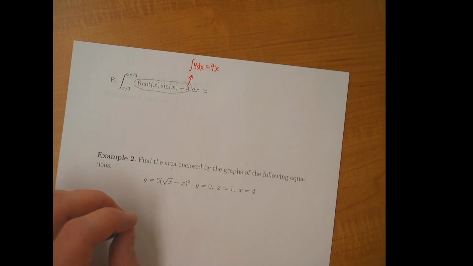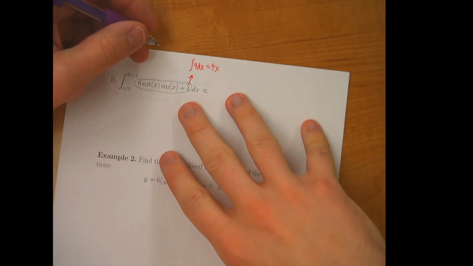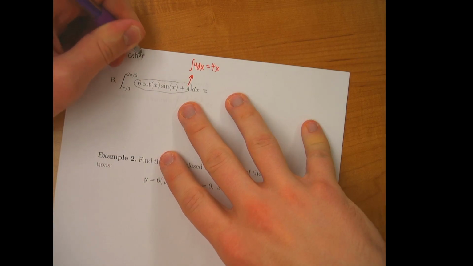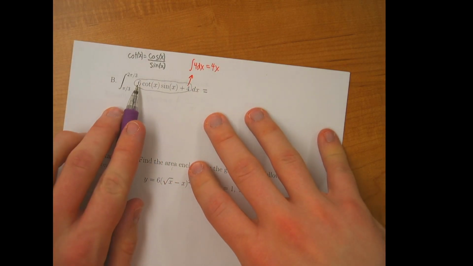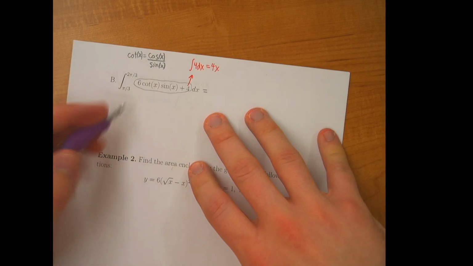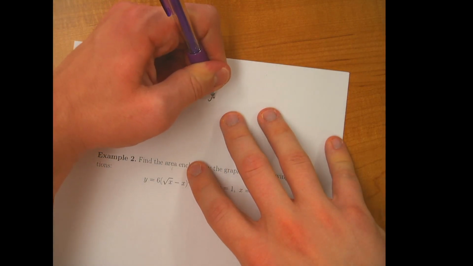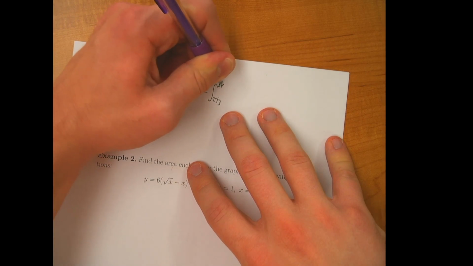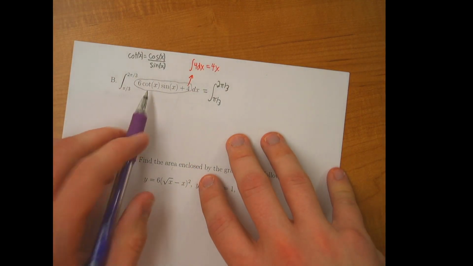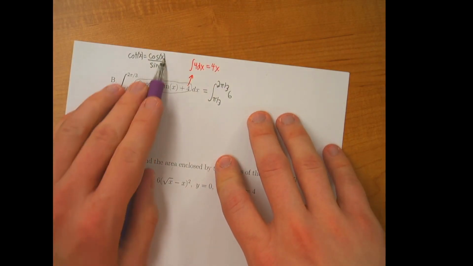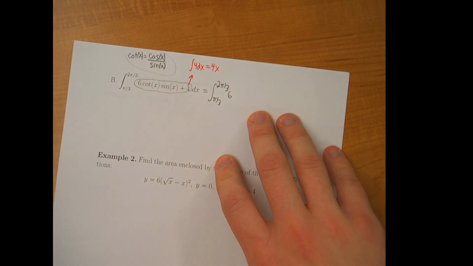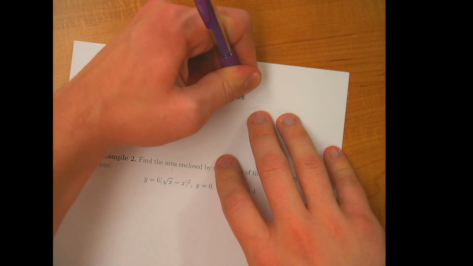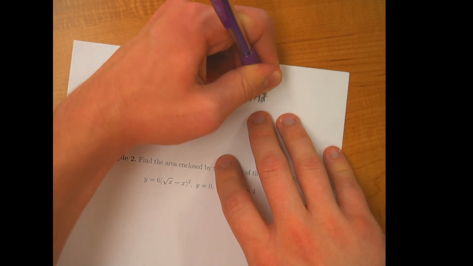Is it cotangent cosine over sine? Yes, because cotangent by definition is cosine of x divided by sine of x. Okay? So what that tells us is that this first term here equals, so we have pi over 3 to 2 pi over 3. So ultimately we have 6 times, using this definition here, we can pretty quickly see that cotangent times sine should be cosine. So we have 6 times cosine of x plus 4 dx.